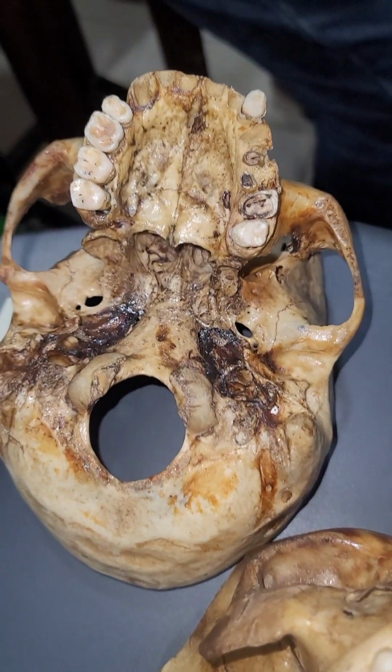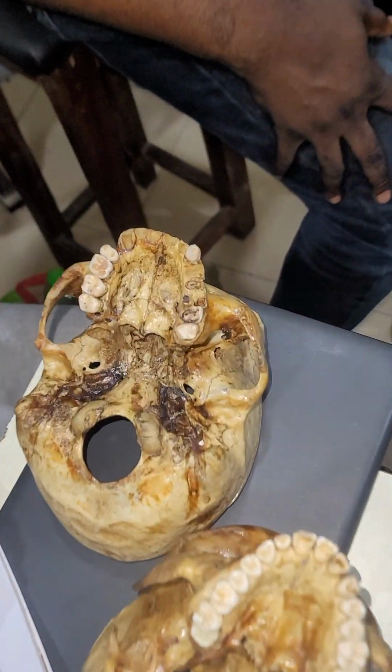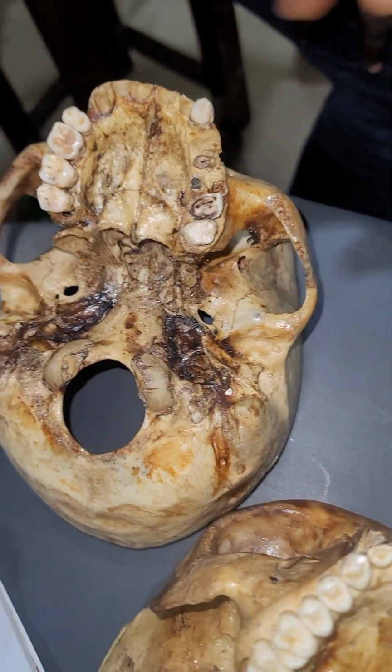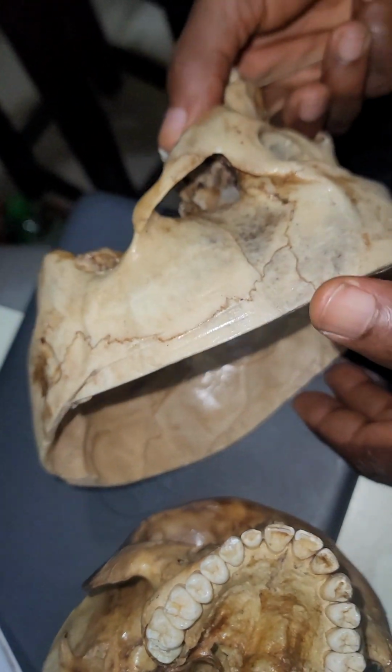So if you check one of your atlases, they will show it like this. So these are the important things you need to know. Now let's go to the lateral part.